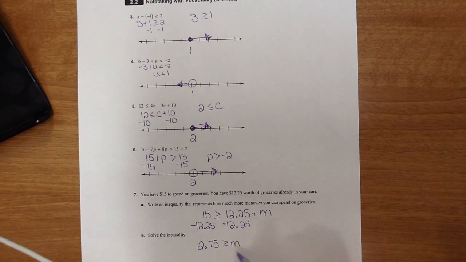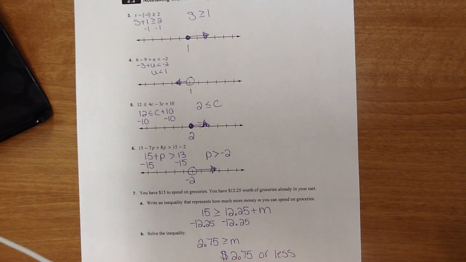So basically I cannot spend more than $2.75. So it would be $2.75 or less. Now, they don't ask me to graph it, which is nice because this is a decimal, okay? So this would be our answer.